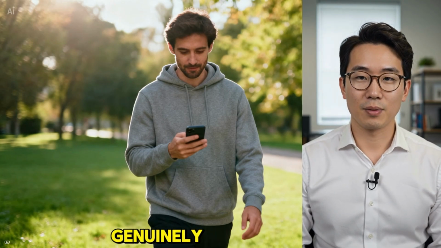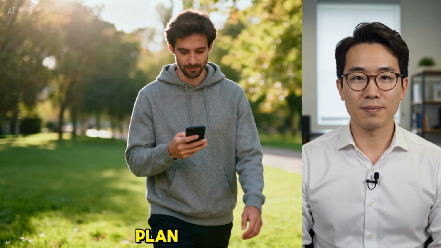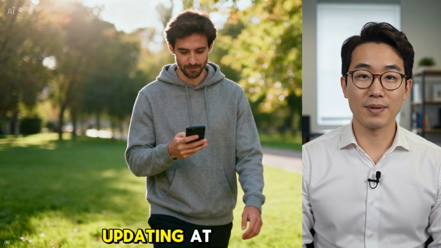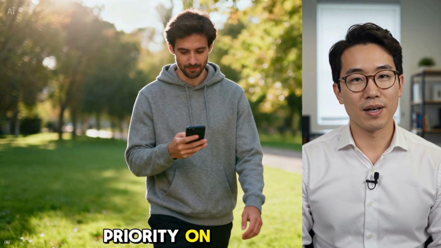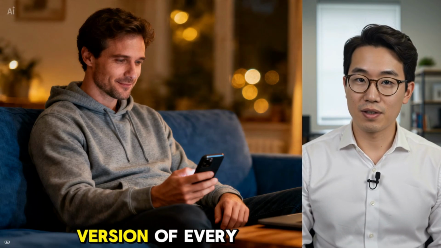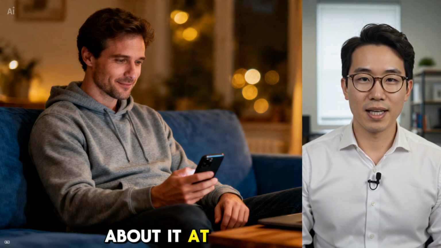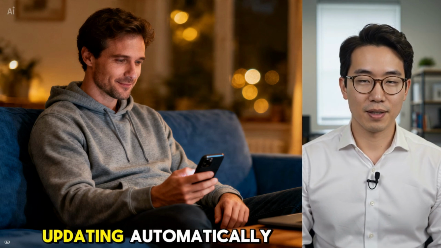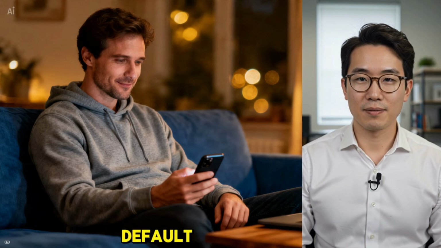And this option genuinely makes the most sense for people who have a generous or unlimited mobile data plan, who do not particularly mind their apps updating at unpredictable moments throughout the day, and who place a very high priority on always having the absolute latest version of every app installed as quickly as possible without needing to think about it at all.